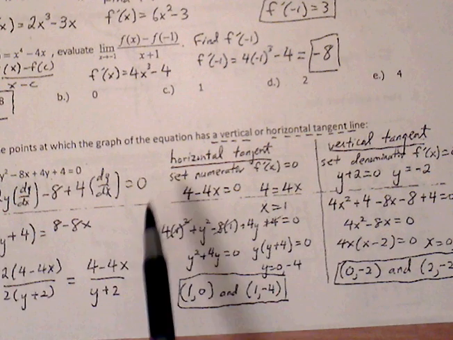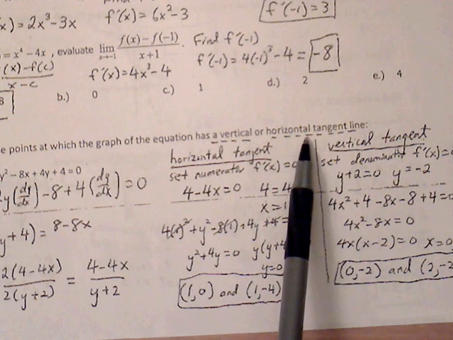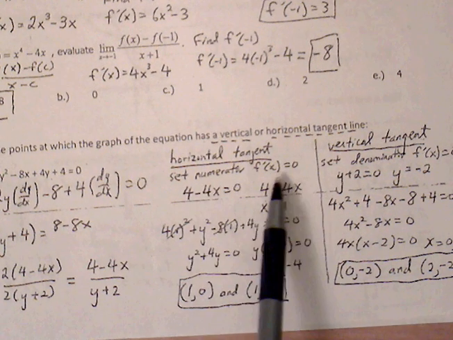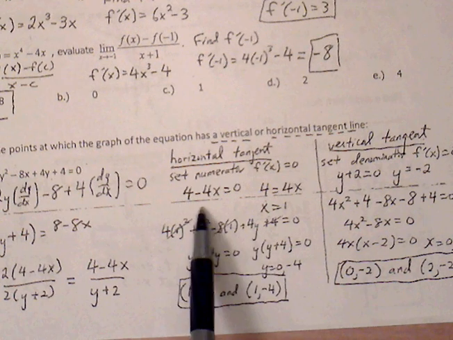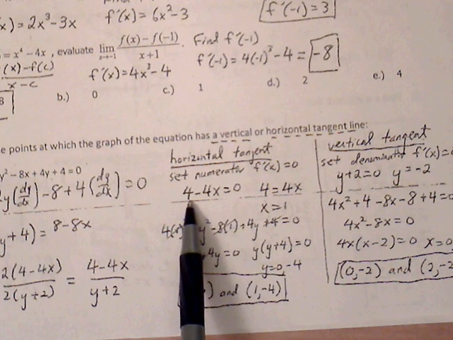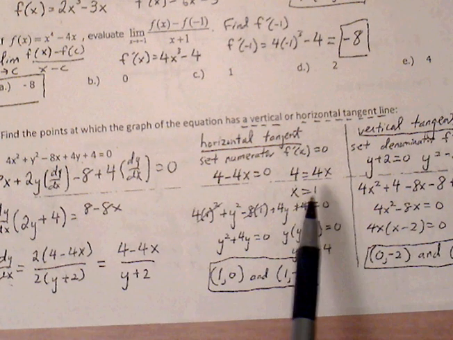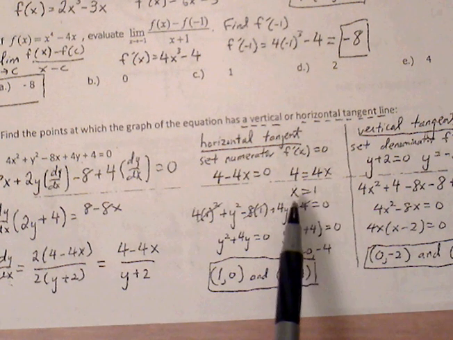So first, let's find the horizontal tangent line. A horizontal tangent line is where the graph has a slope of 0. So to do that, we set the numerator of our derivative equal to 0. My numerator of the derivative function is 4 minus 4x. Set that equal to 0. We solve for x. We get x equals 1.